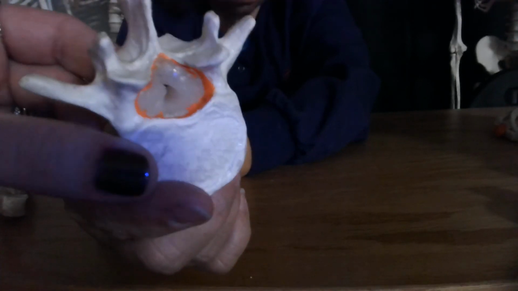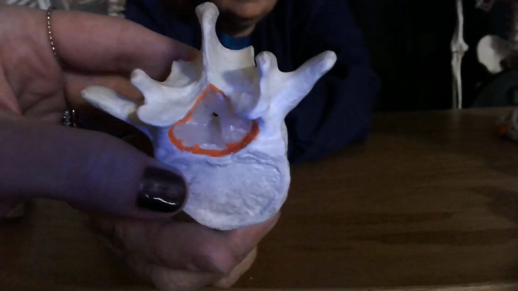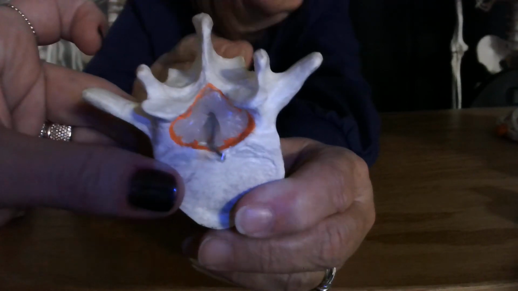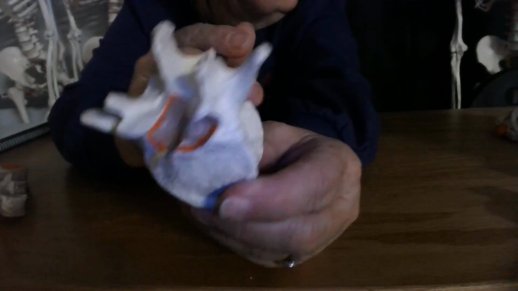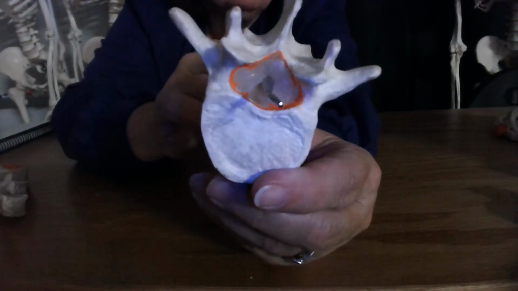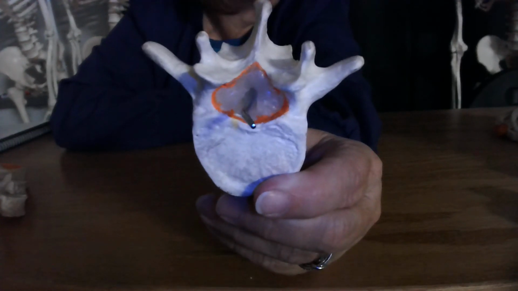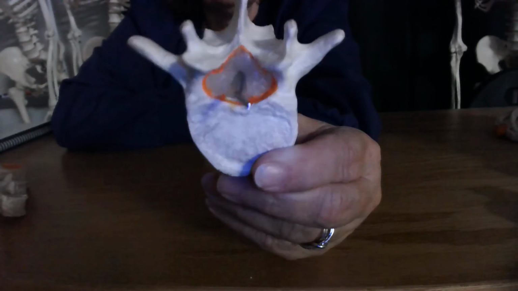And then there's another structure, and this is where the spinal cord passes through. I have it highlighted in orange. I can actually put a probe through the center of that hole. And again, that is where your spinal cord passes through. That is called the vertebral foramen or spinal foramen, and it's highlighted in orange. Vertebral foramen or spinal foramen.